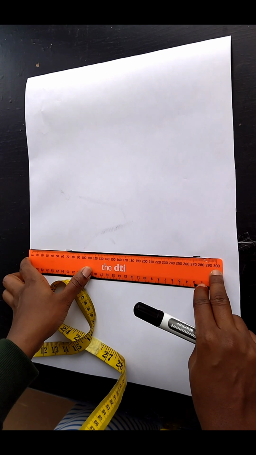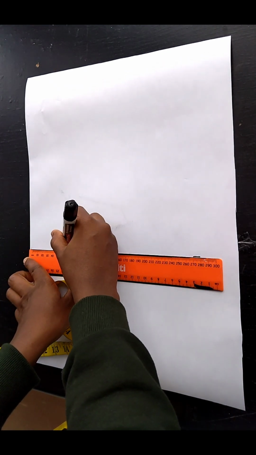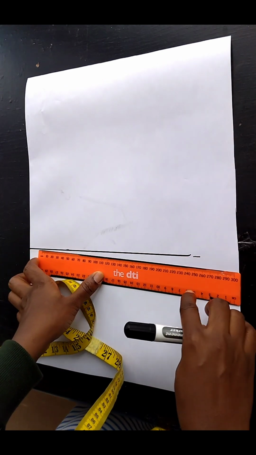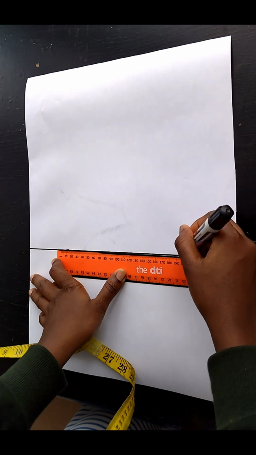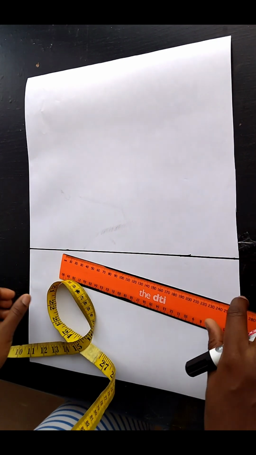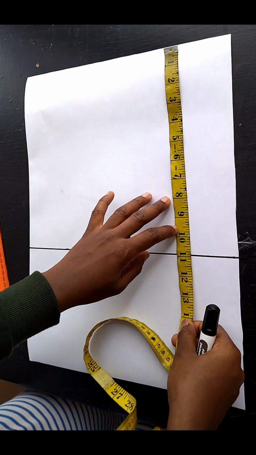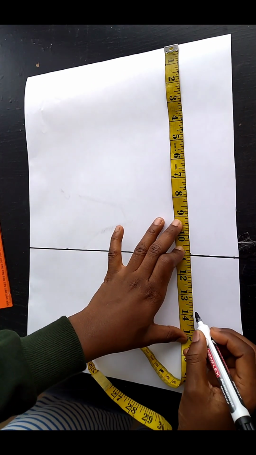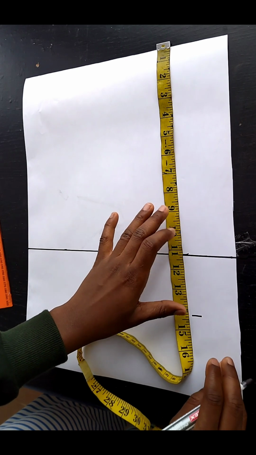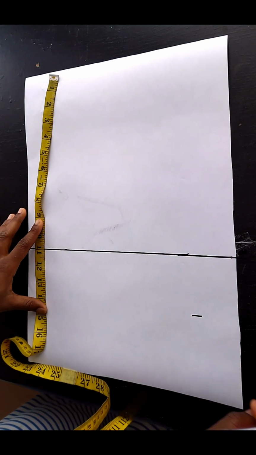I'm just marking my measurements: my shoulder to bust point, shoulder to under bust, and shoulder to waist. The shoulder to bust point I'm working with is 11 inches, shoulder to under bust is 14 inches, and shoulder to waist is 18 inches. So that is what I'm marking now.